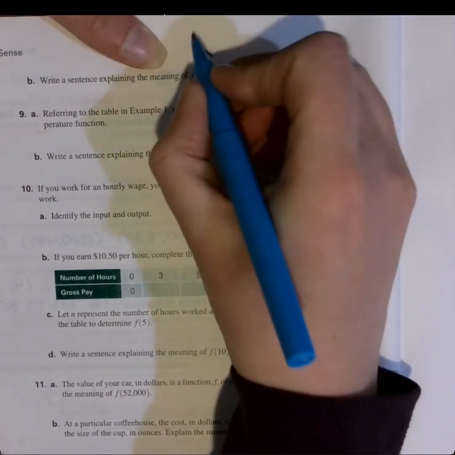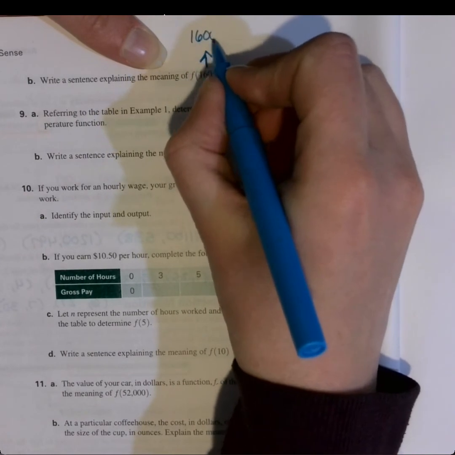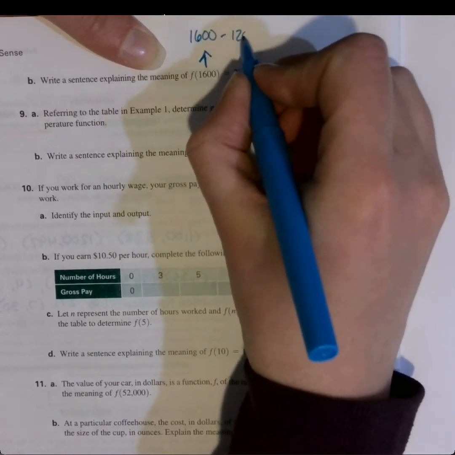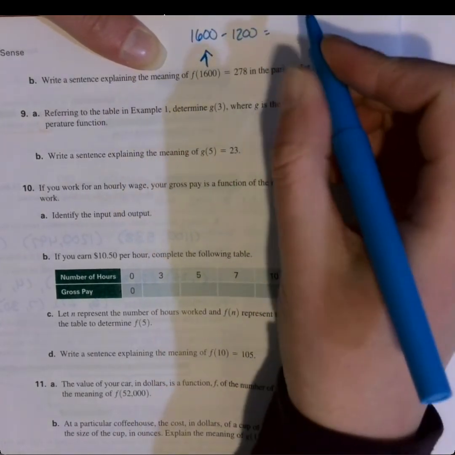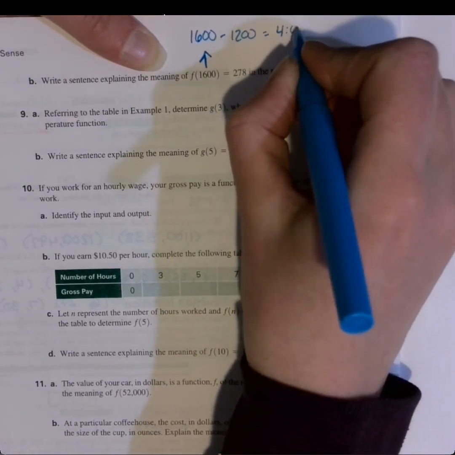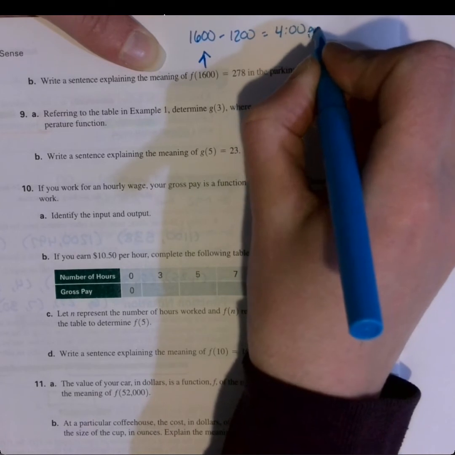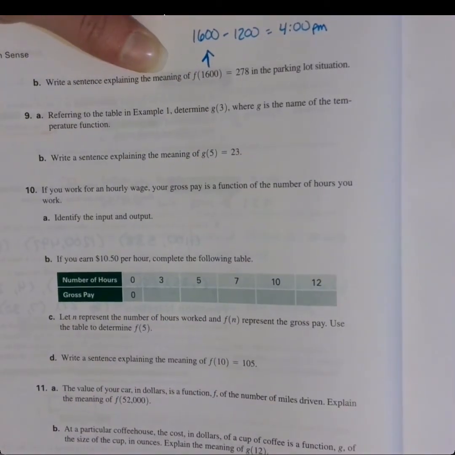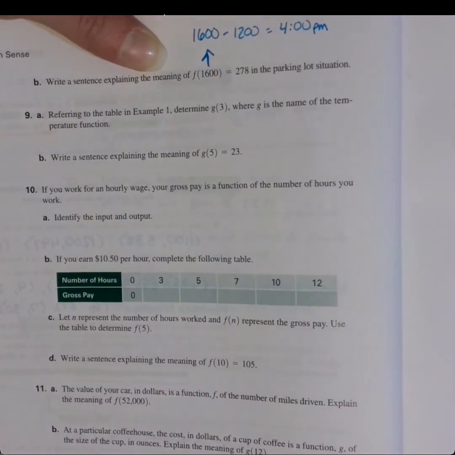So I want to think about this 1600 minus 1200, which is noon, would be 400 or 4 p.m. So I'm just going to translate and figure out what 1600 means in terms of time.